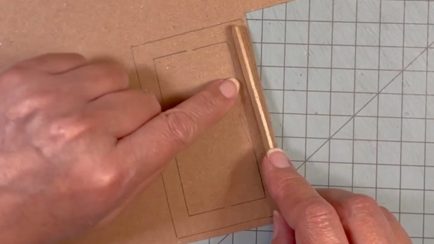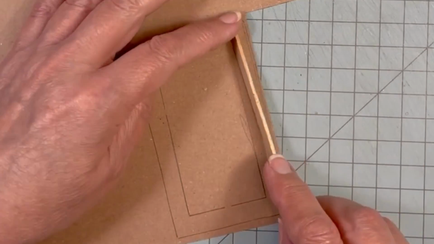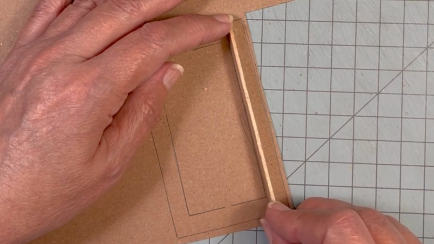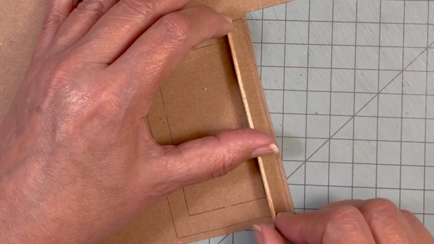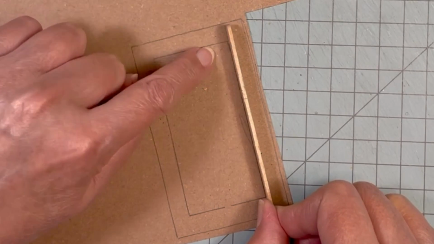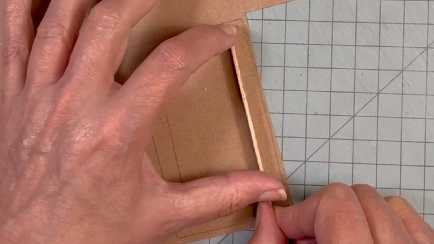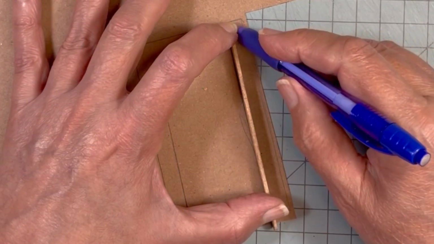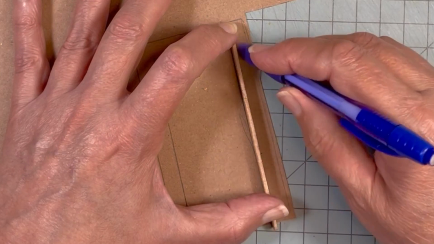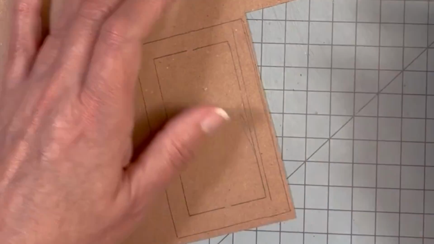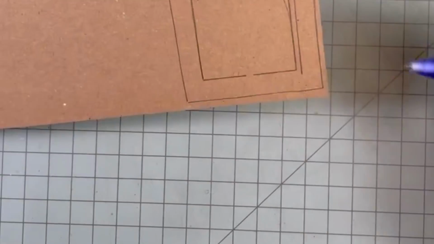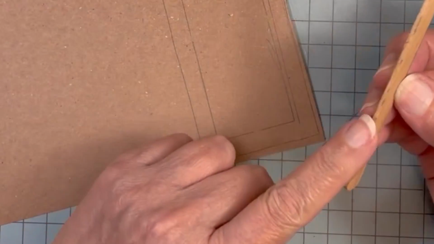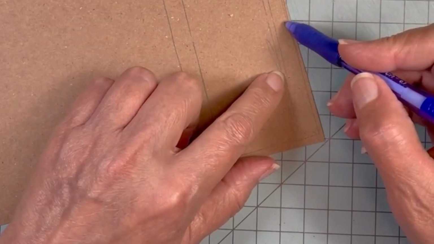I'm trying to line up that straight edge of my popsicle on the end, and I'm laying this right across my pencil line, matching up my pencil line, no measuring, and I'm just tracing that, and that gives you that width of this, which is about how much you need to take off.